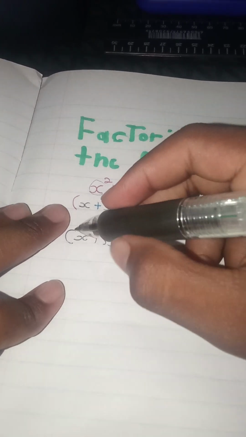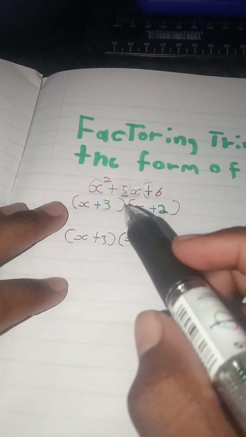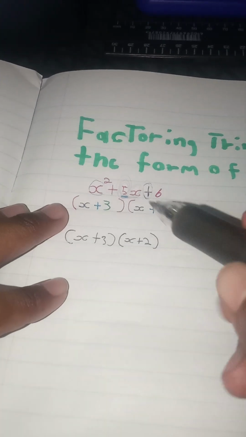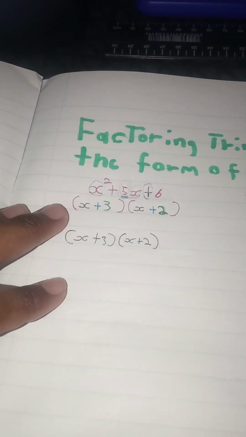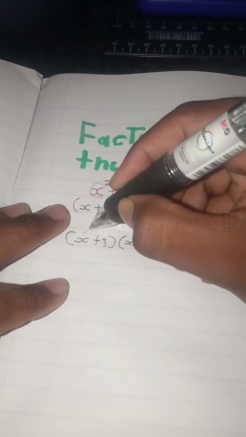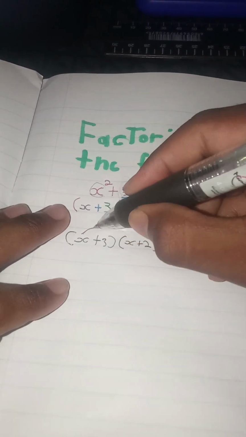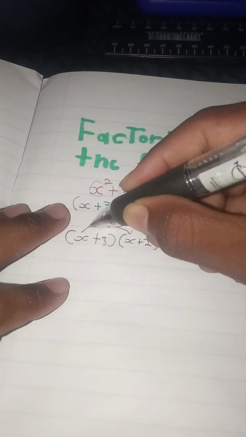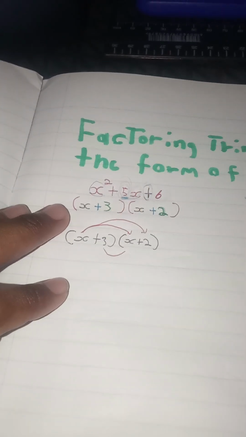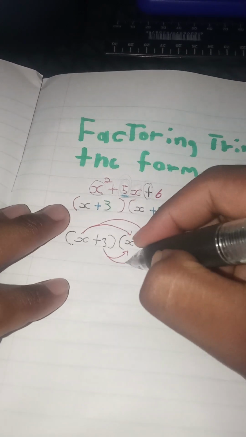So now we're going to do the distributive property as you know it. Some use the other form, but it's the same thing. Take the x, multiply it by the x, then you multiply it by the 2. Then take the 3, multiply it by the x, then you multiply it by the 2.